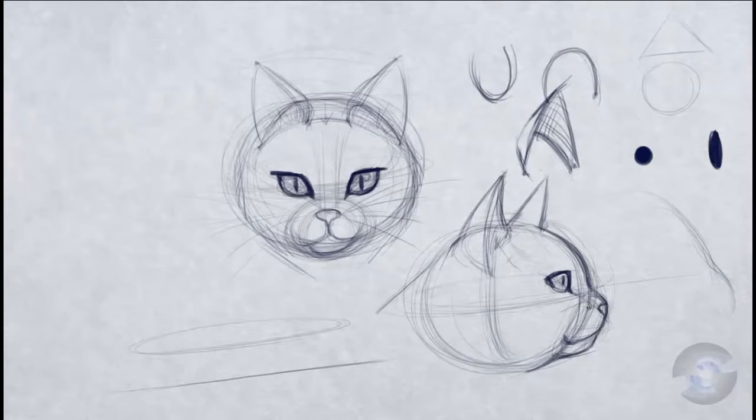Add some whiskers. There we have a side view of a cat.